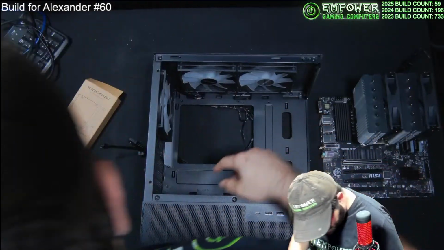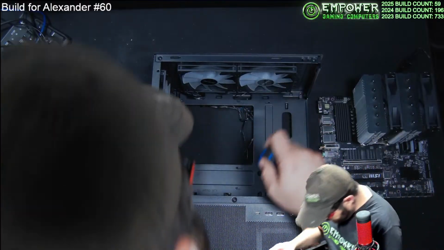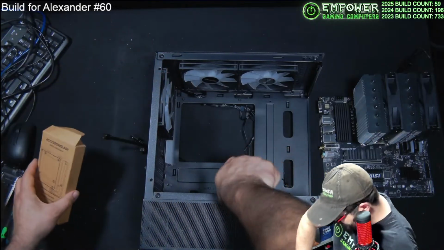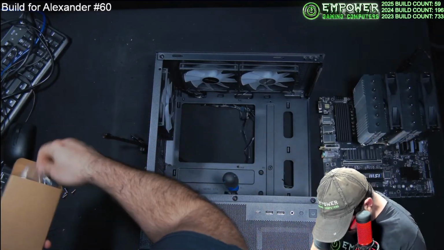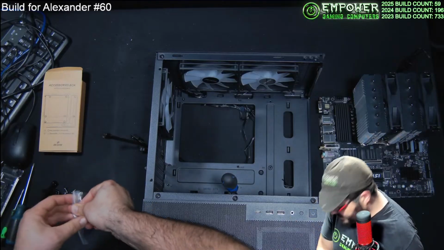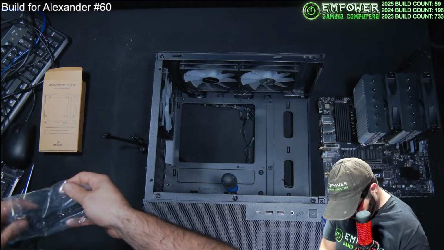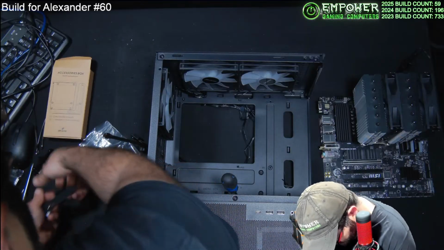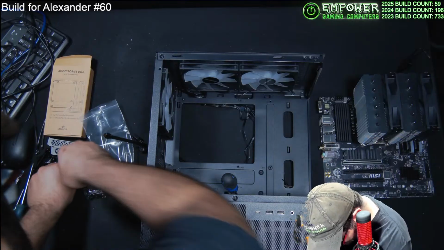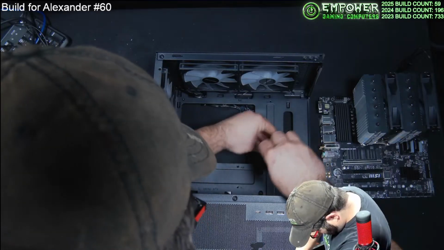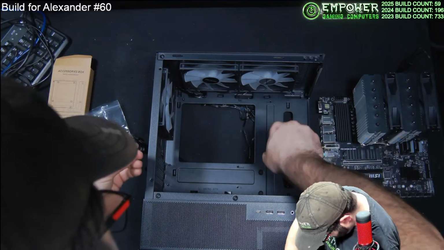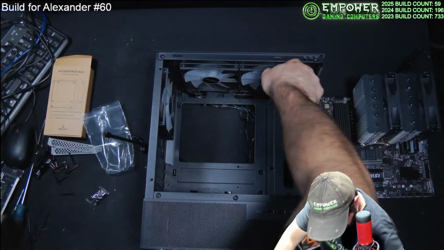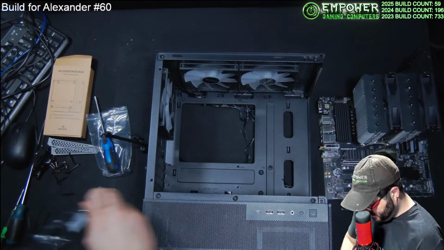We've got to add studs, move a stud. Studs, yo. Don't forget the back plate.